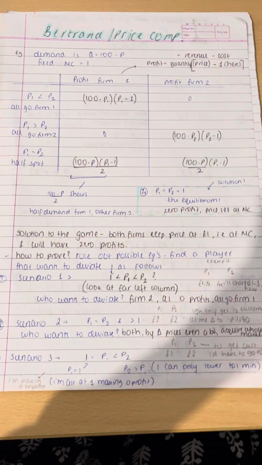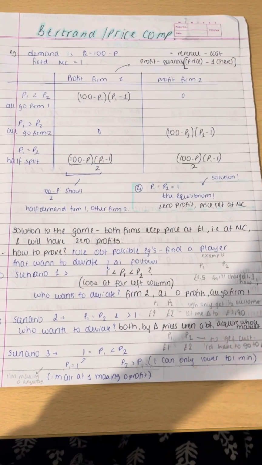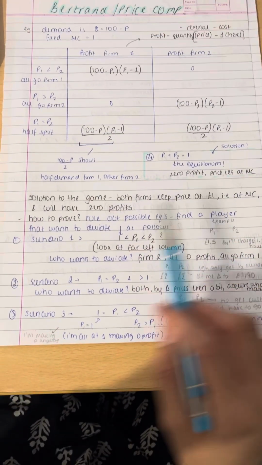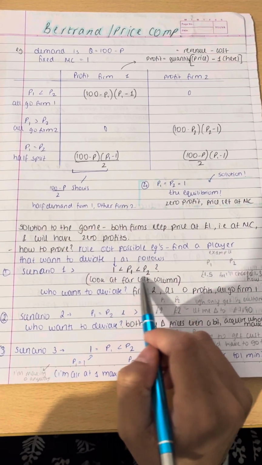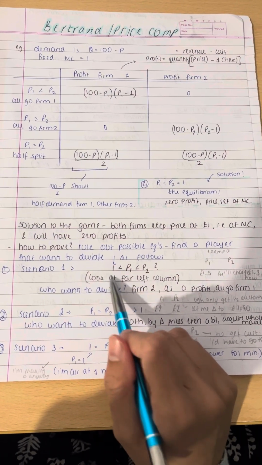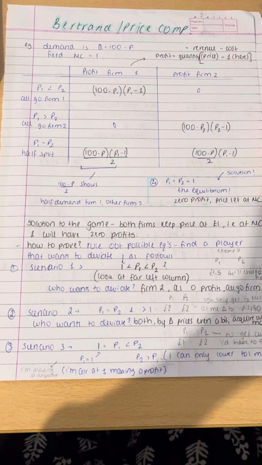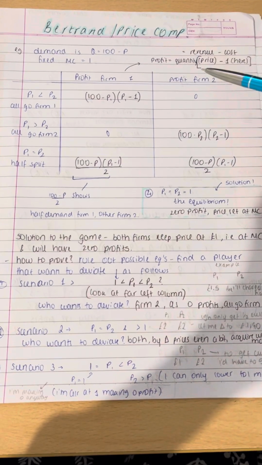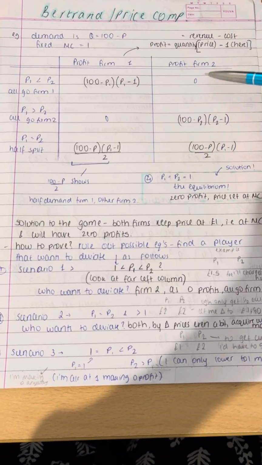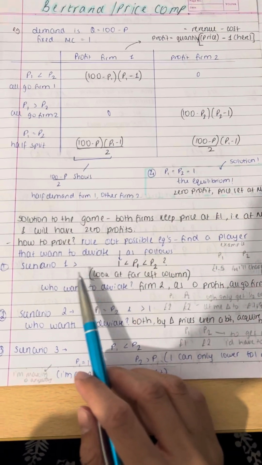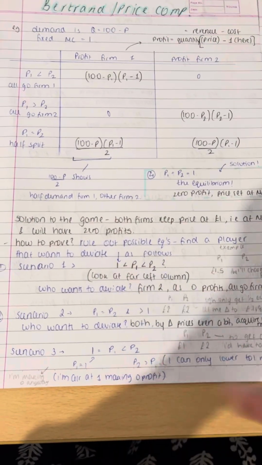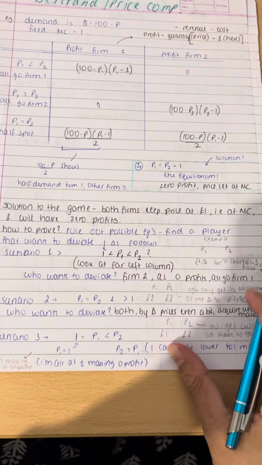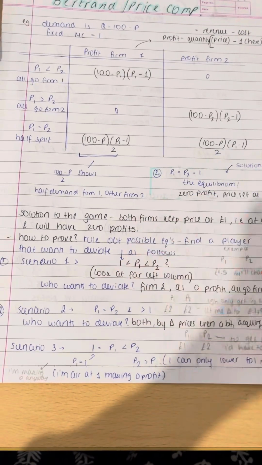But to approach this, we just have 3 scenarios that you can remember. Okay, so the first scenario is that P1 is more than 1, which means firm 1 is making profit, and it's less than P2, which means that everyone's going to firm 1 because firm 2's price is higher. So this isn't an equilibrium. This is not possible, because then firm 2 will think, okay, you know what, let me lower my prices. So they're going to deviate. They're not going to let this happen.